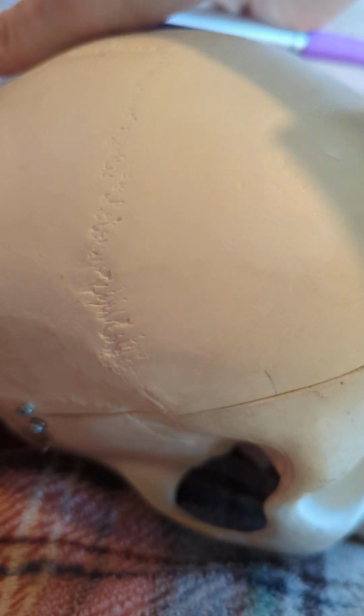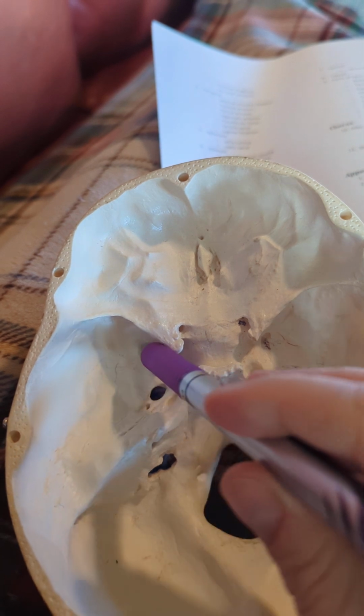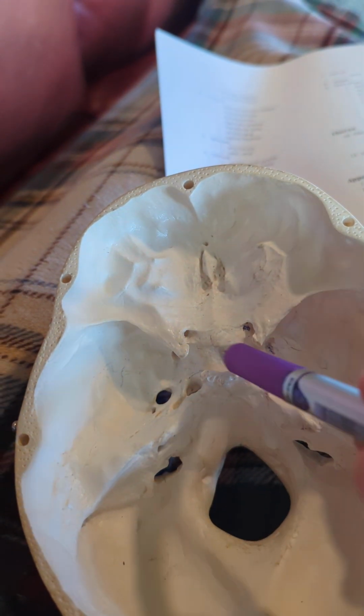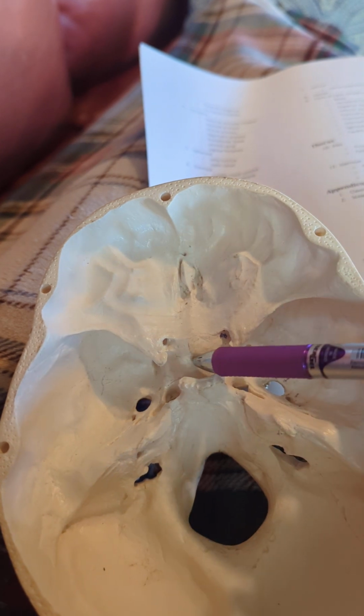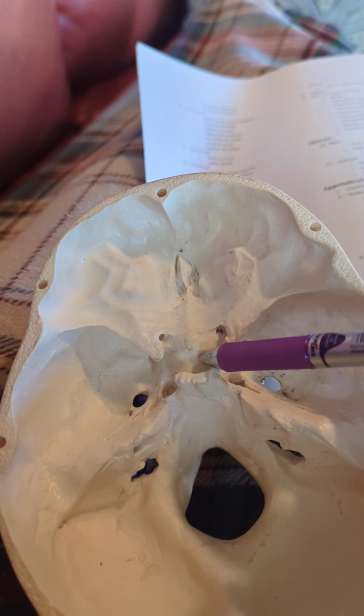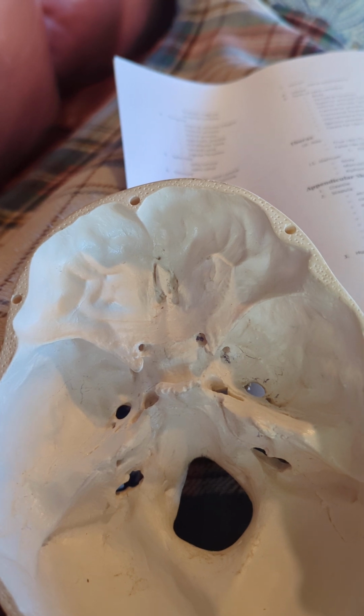And if we open up the skull, on the inside, this kind of middle area that looks like the bat-shaped bone, that's the sphenoid. And this part right in the middle of it is the sella turcica, which means Turk's saddle, and that's where your pituitary gland is going to sit.